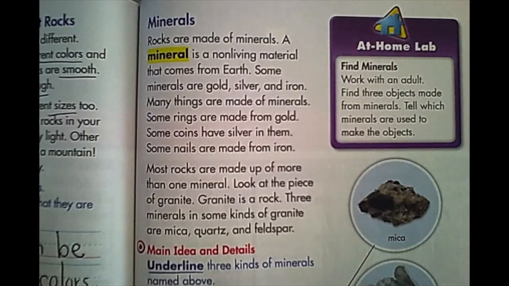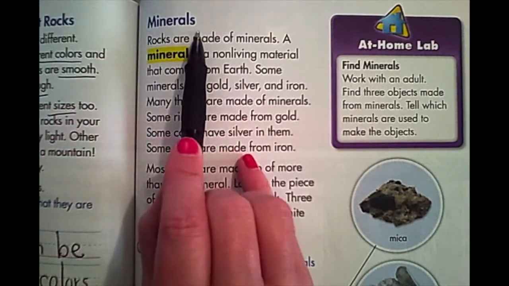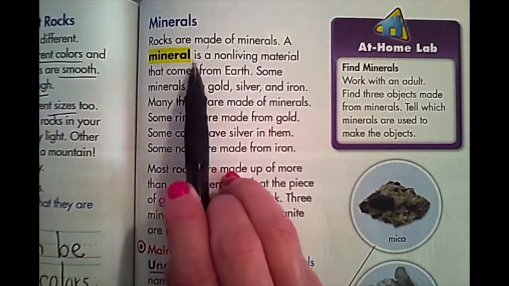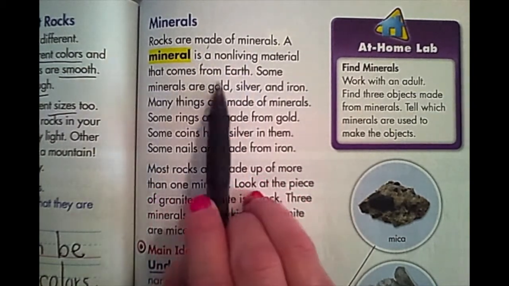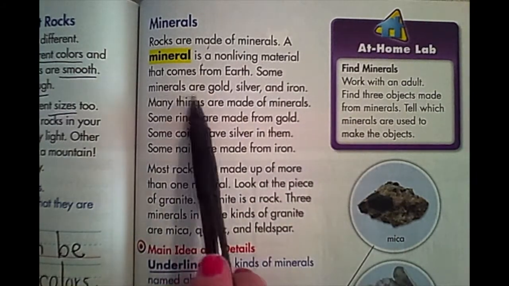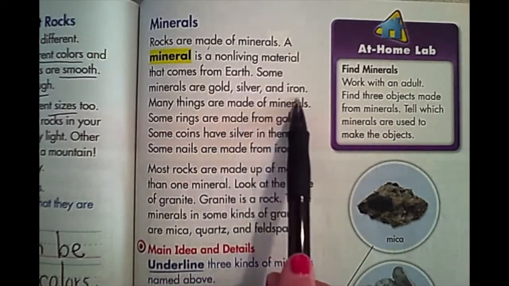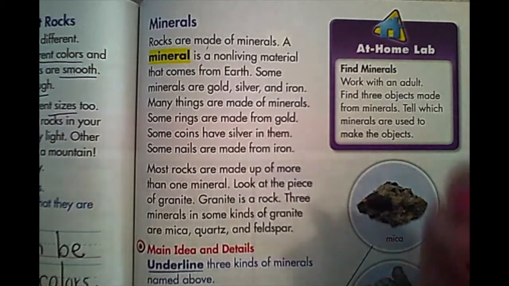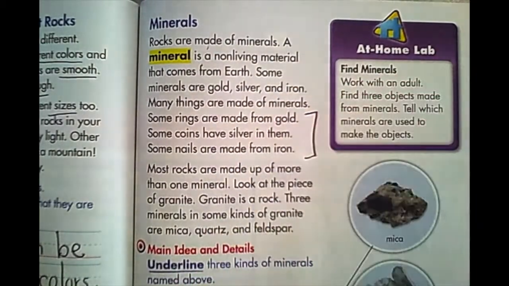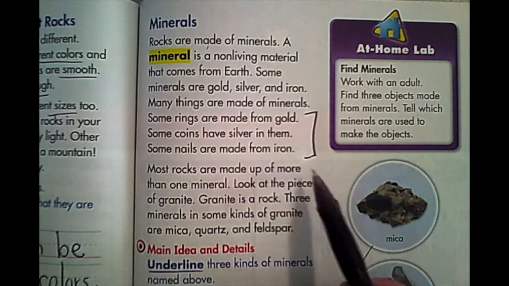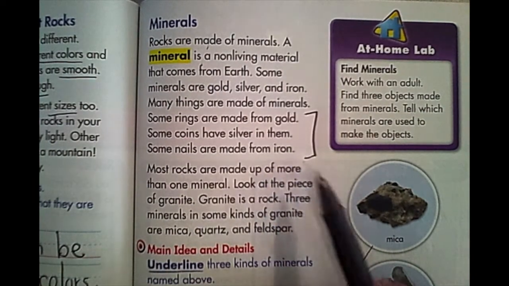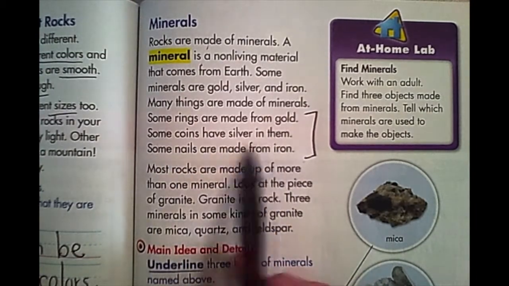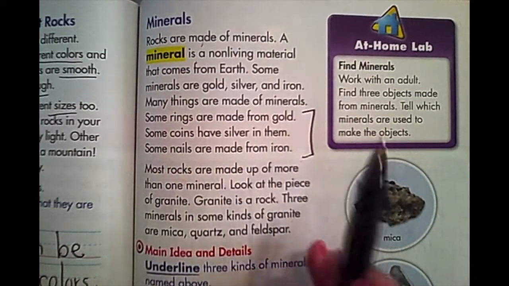On page 175, we're going to be looking at minerals. Okay, rocks are made of minerals. A mineral is a non-living material that comes from Earth. Some minerals are gold, silver, and iron. Many things are made of minerals. I'm going to do this because you're going to need this information later, so I'm giving you a sneaky clue. Some rings are made from gold, some coins have silver in them, and some nails are made of iron.